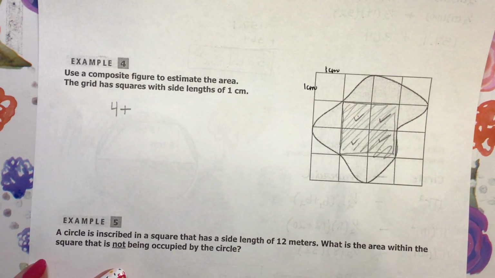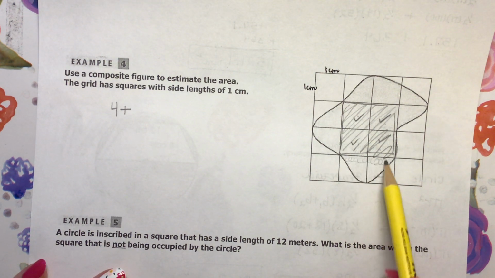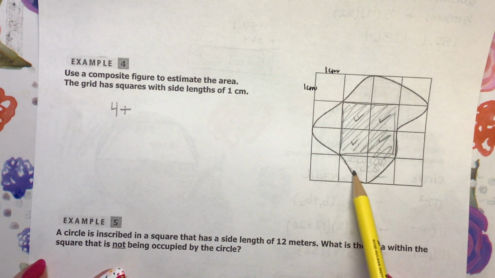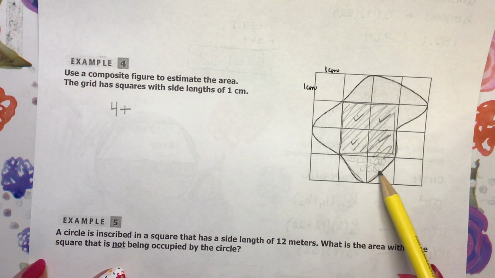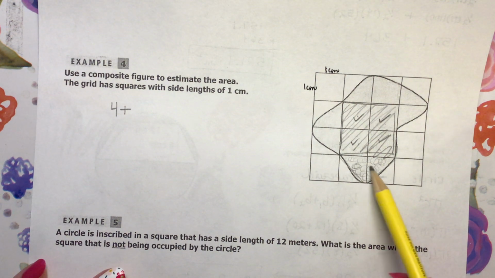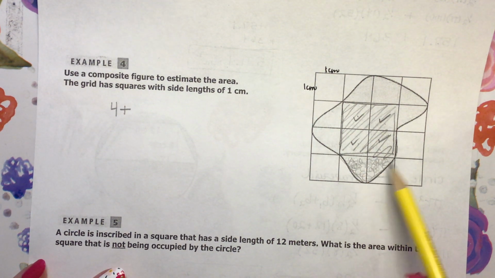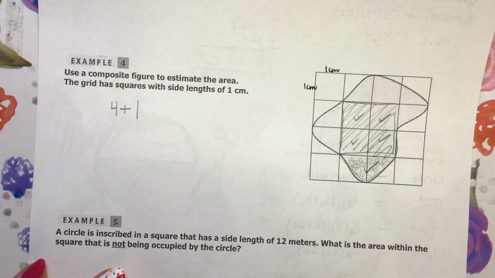Now we can focus in, let's say, on this triangle down here. Well, I could say, oh, this triangle, like this half and this half could come together to form a whole square. So this half right here would form 1 square unit. So I'm going to say plus 1. So both of those are 1 together.